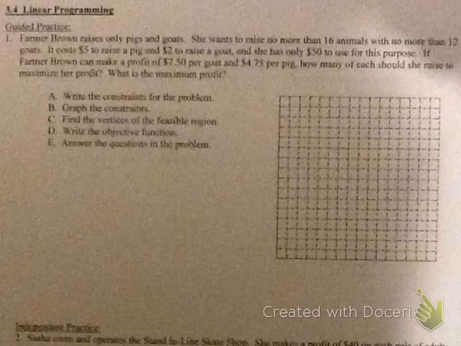Alright, welcome to the second example, or linear programming part 2. So on this one I'm going to go over the guided practice.